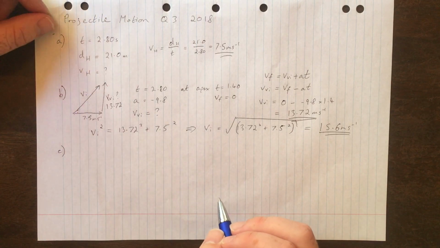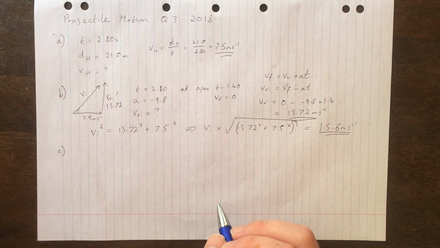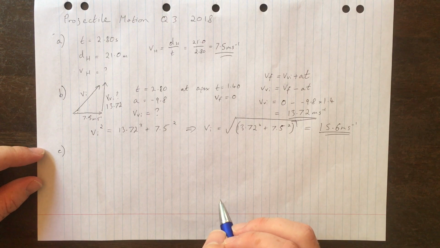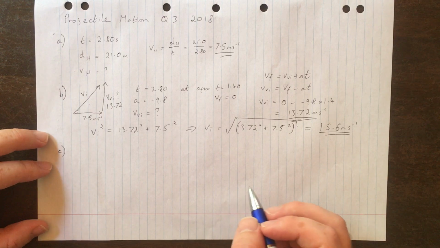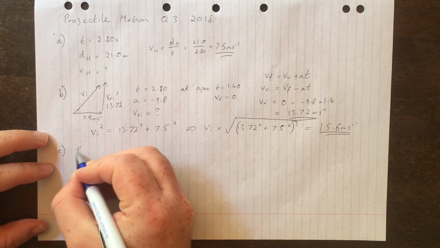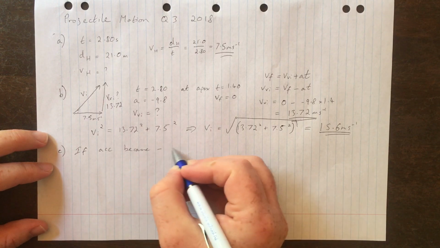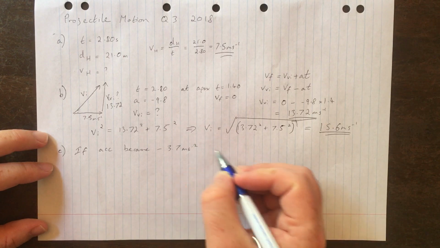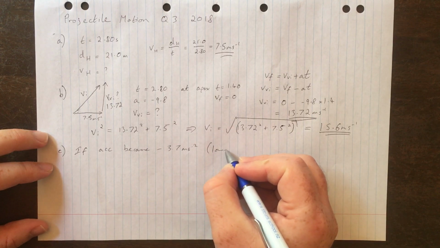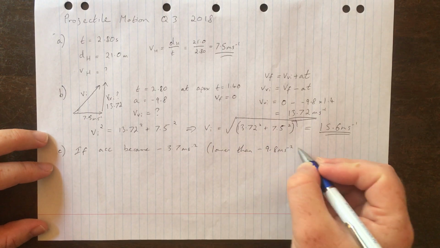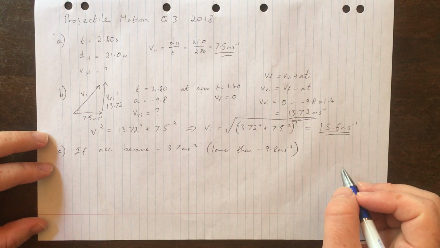So for part C, if the same water balloon was launched at the same initial velocity on planet X, where the acceleration due to gravity was 3.7 meters per second squared downwards, would the water balloon go the same horizontal distance? Clearly explain your answer. And so what I would state here is if acceleration became negative 3.7 meters per second squared, which is lower than negative 9.8. So it's a smaller value for acceleration than we're used to.